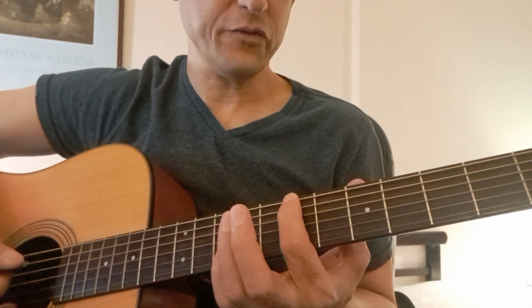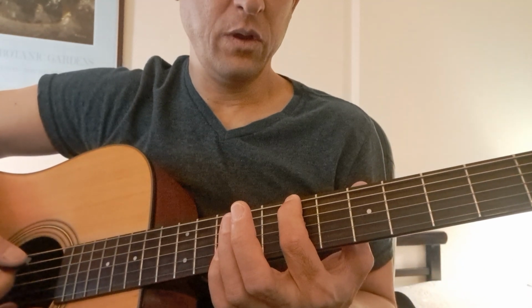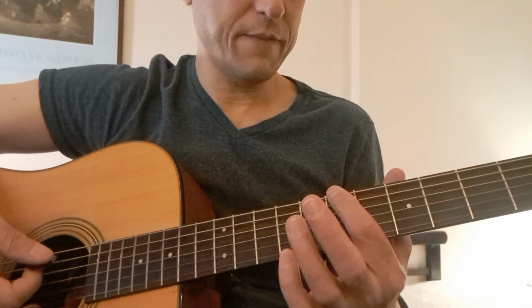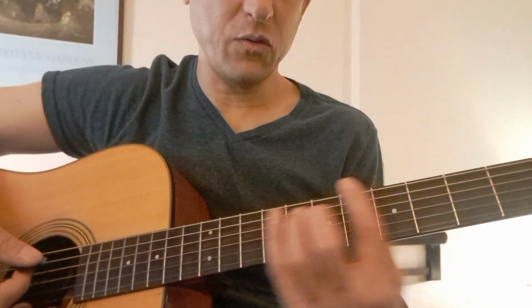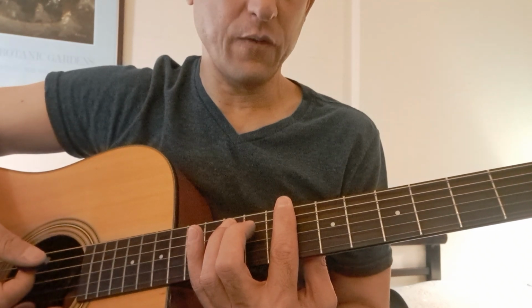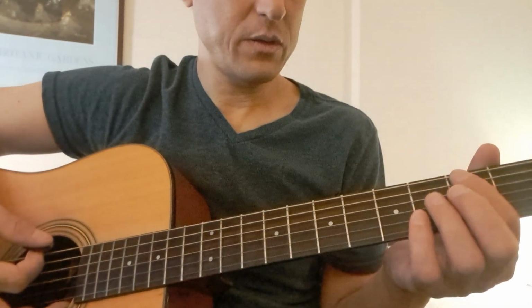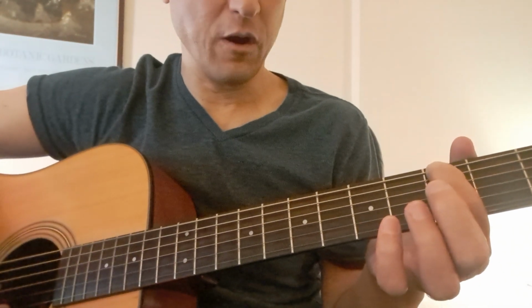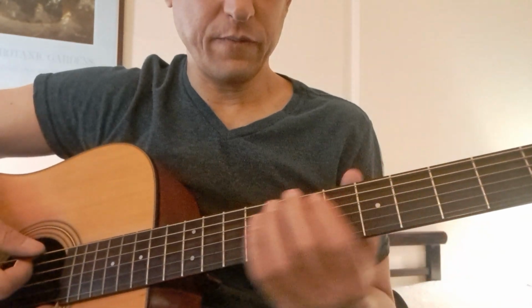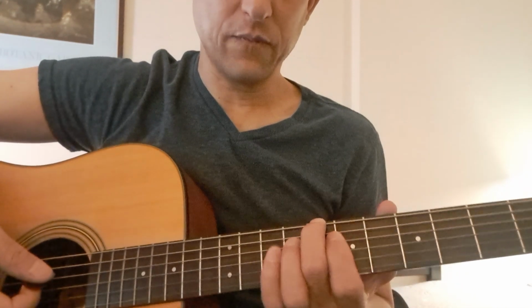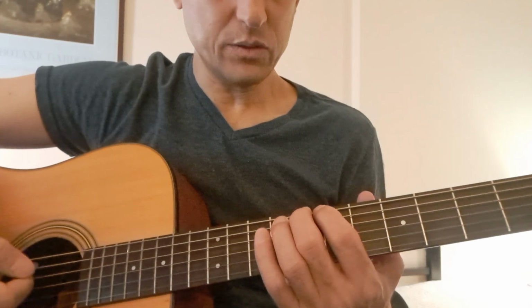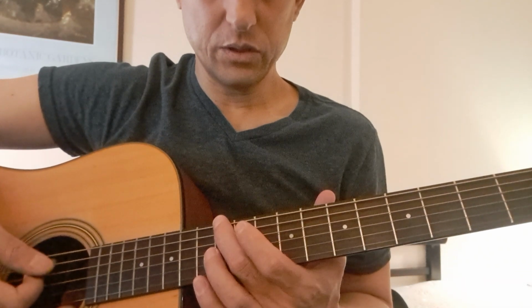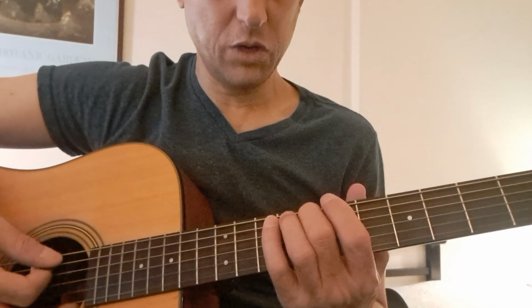The third note in the key of G is a B note. This mode is called Phrygian, right? So there are 7 modes. There's a mode for each note of the key. We're talking about the key of G right here, but it's the same thing with the key of C here on this 8th fret once again.